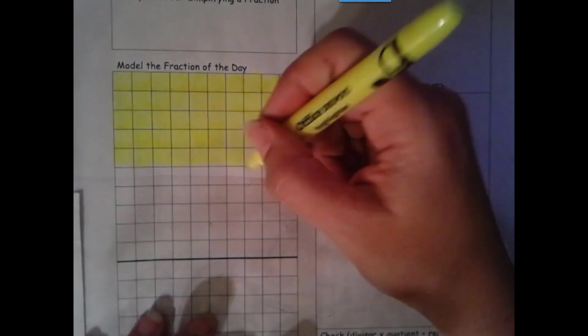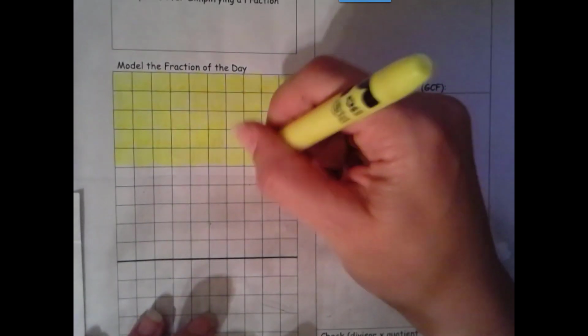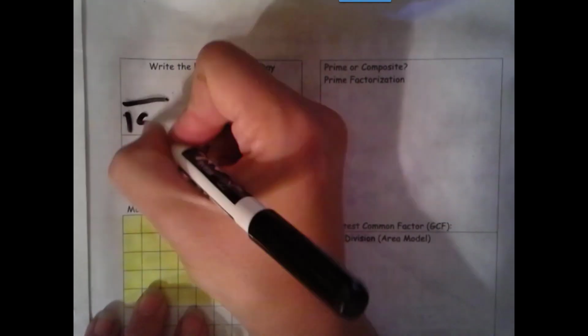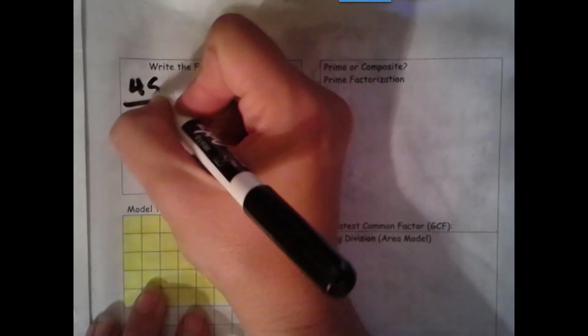Let's go ahead and get this filled in. All right, let's start with our beginning fraction. Total of 180 days. We're on day 48. Now we want to think, is our numerator prime or composite?